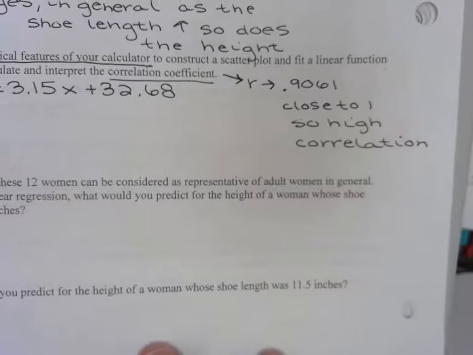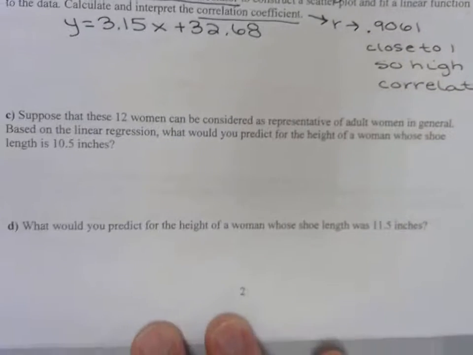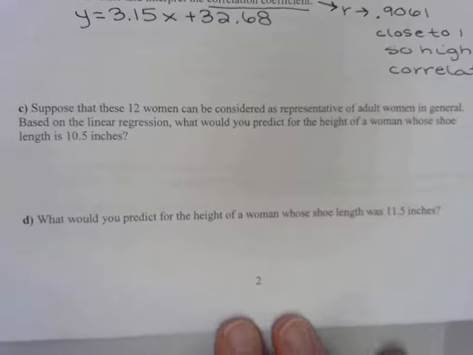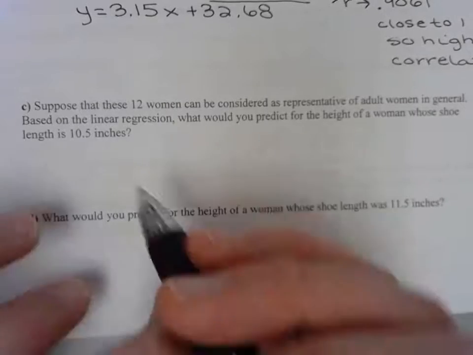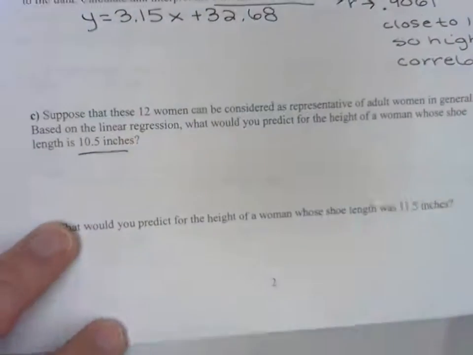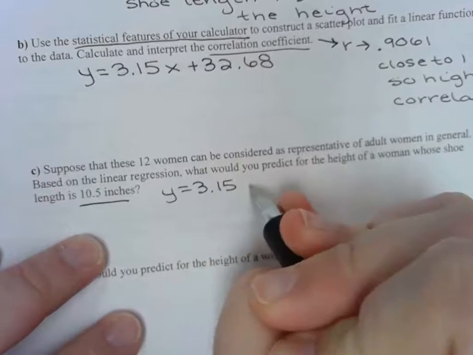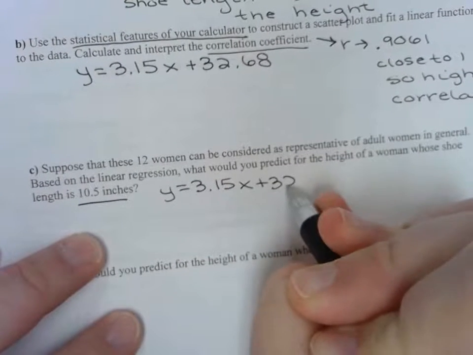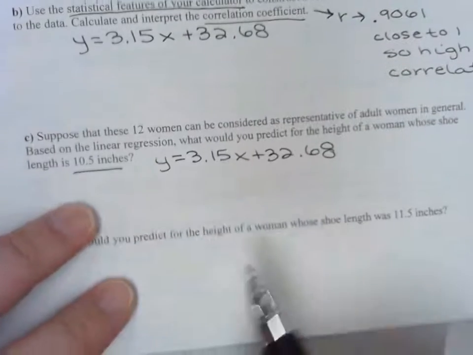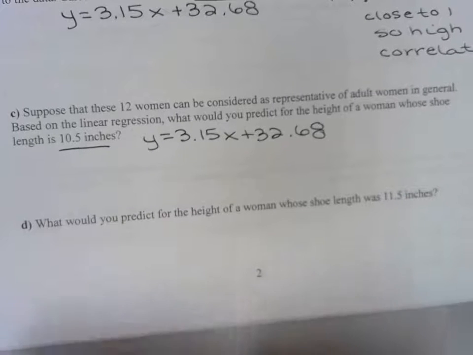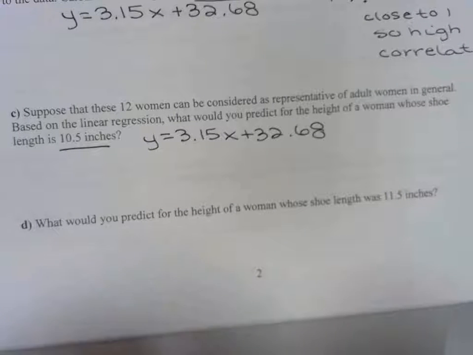Okay, let's look at C. Suppose that these 12 women can be considered a representative of adult women in general. Based on linear regression, which is the equation we just found, what would you predict for the height of a woman whose shoe length is 10.5 inches? So using this equation I just found, y equals 3.15x plus 32.68, what would I predict for the height of a woman whose shoe length is 10.5? How do I use this equation to predict the height?